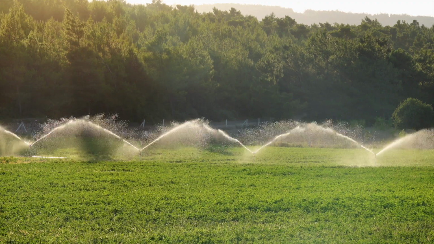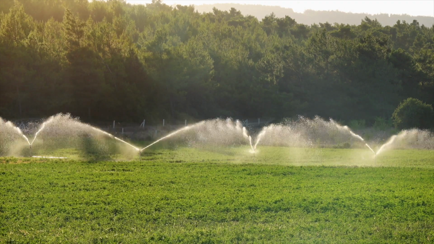Salt can often come from irrigation. So it is us humans who, every time that we bring water to the field, bring some concentration of salts to the field. Soil salinization is not a new problem.